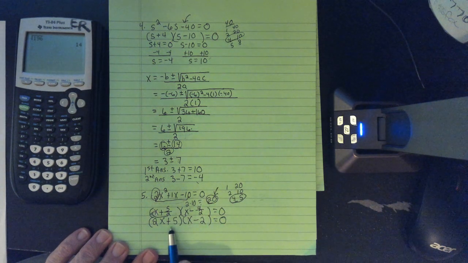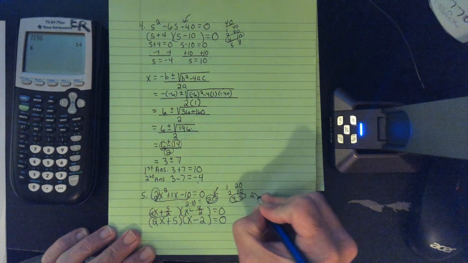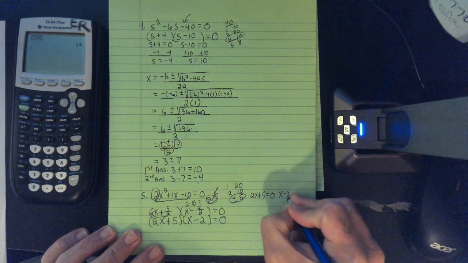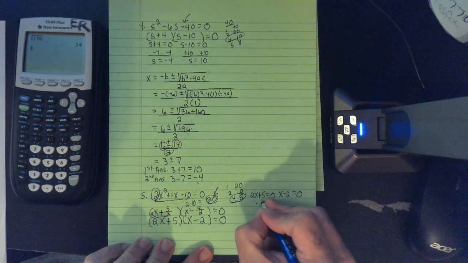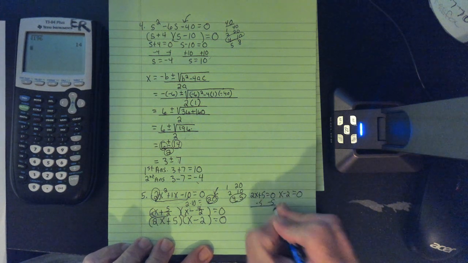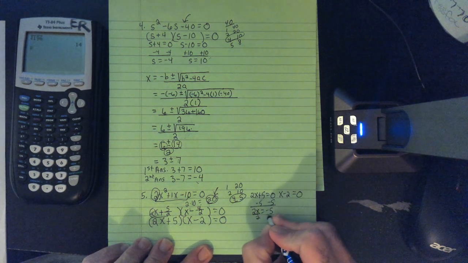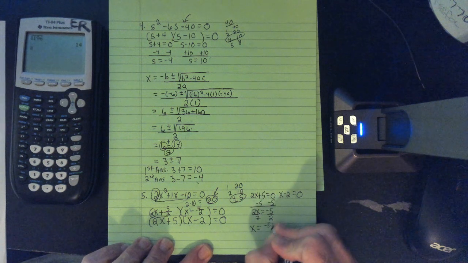So now I've got it factored. What I would do now is set both my factors, 2x plus 5 equal to 0 and x minus 2 equal to 0. Solve the first one, subtract 5. Then divide both sides by 2 so that you get x equal to negative 5/2.